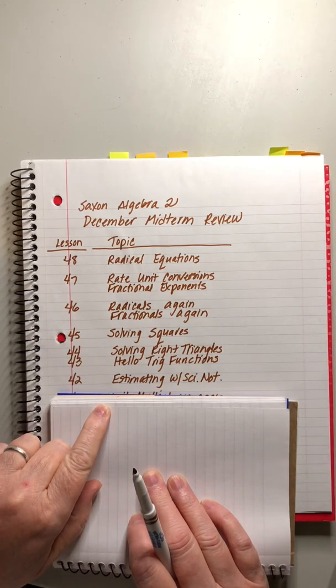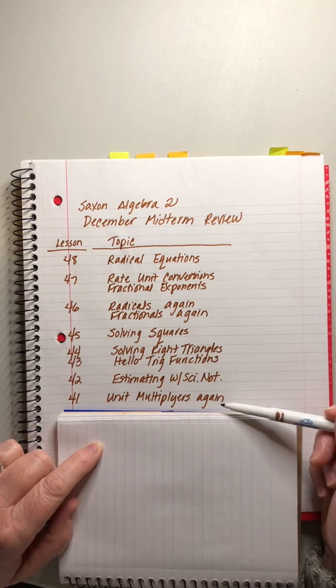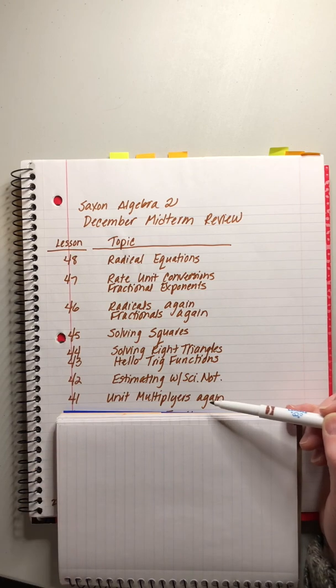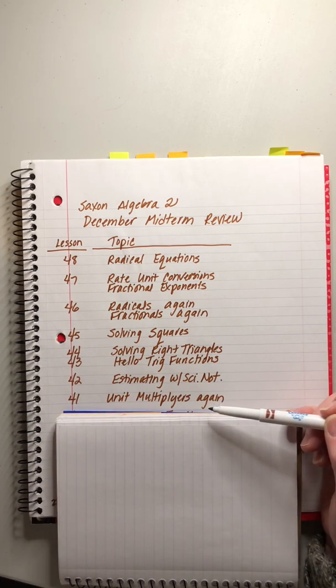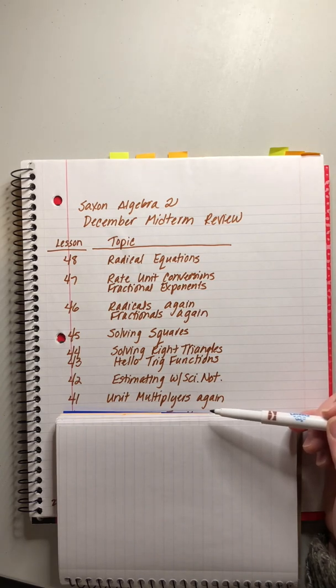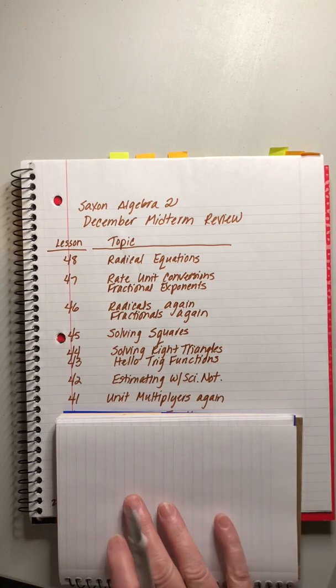Estimating with scientific notation. Ooh, that's a good one. Not gonna lie. Unit multipliers, again, here we have them with the rates, and I think this was volumes in 41. I'll check, I have my book right here. We were doing things like square feet to square inches, square yards to square inches. I'll be honest, we're more likely to have this one.